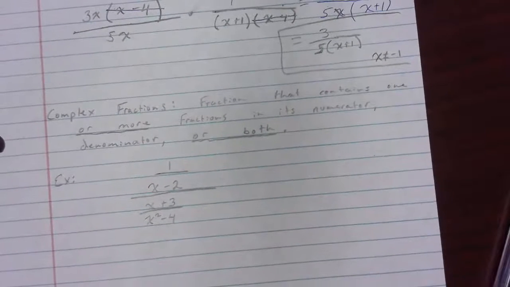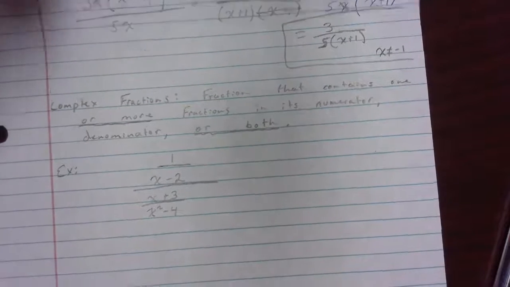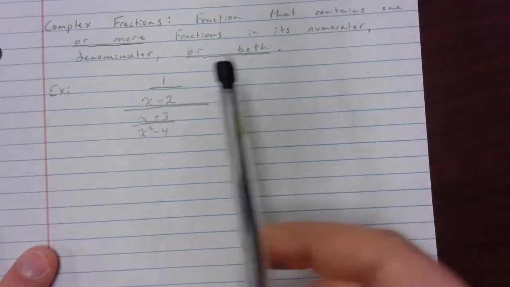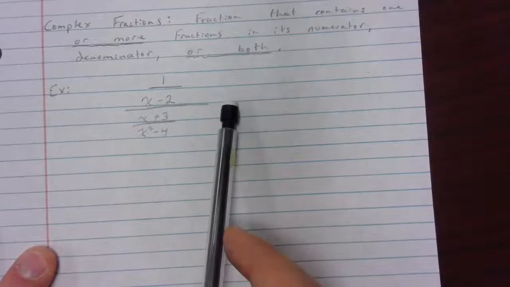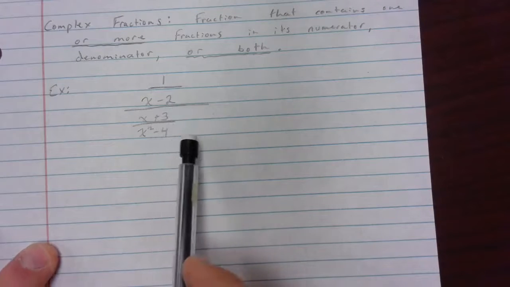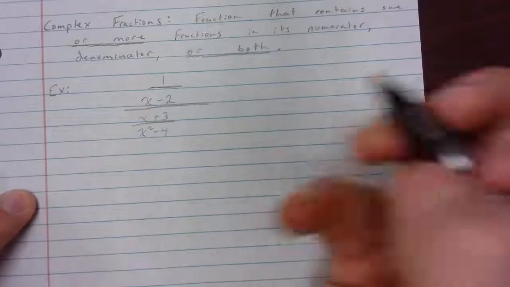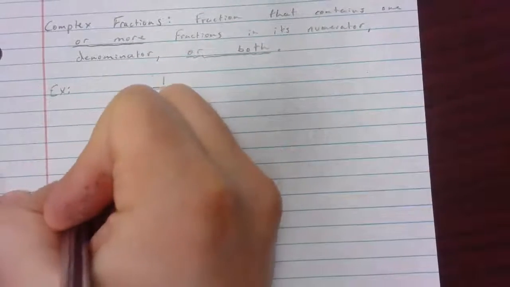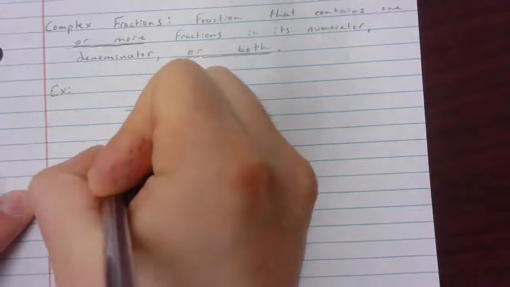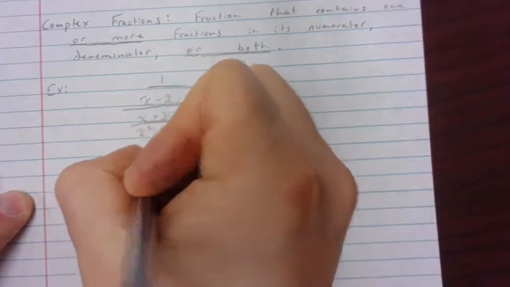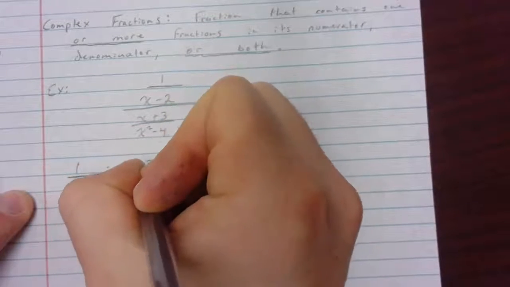Now, the last example we're going to work through today is the idea of a complex fraction, which by definition is, if you guys don't like fractions, this is probably not your bag, but a fraction that contains more than one fraction in its numerator, denominator, or both. So this is an example, and again, we're getting into the discipline of math here. 1 over x minus 2 divided by, or over, x plus 3 over x squared minus 4. So I'm going to write it in this different way. 1 over x minus 2 divided by x plus 3 over x squared minus 4.